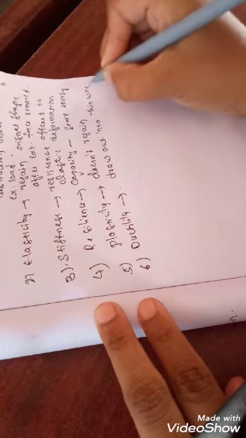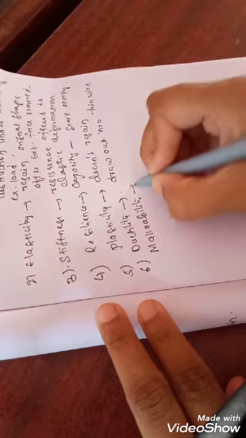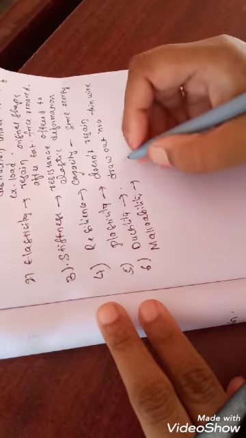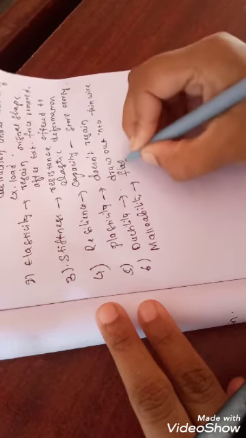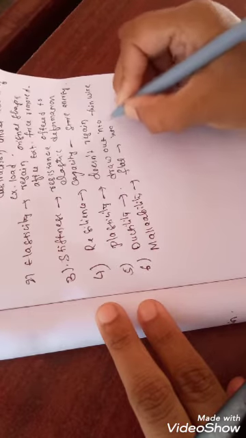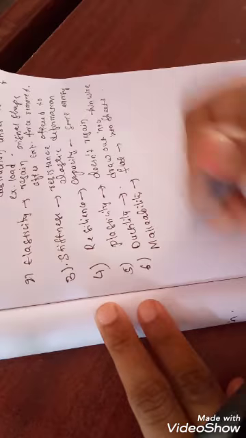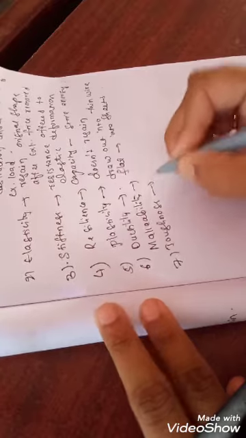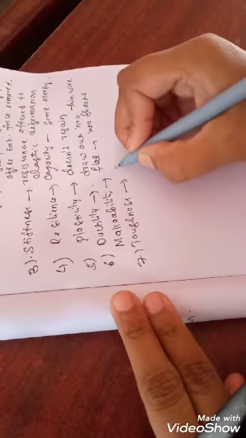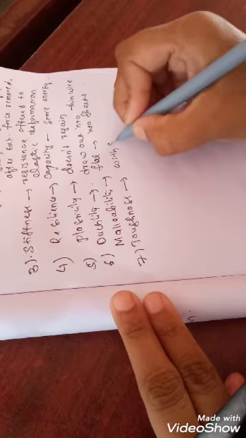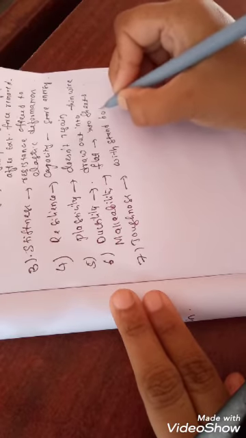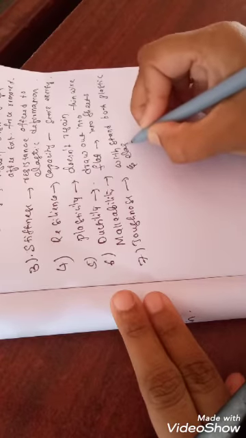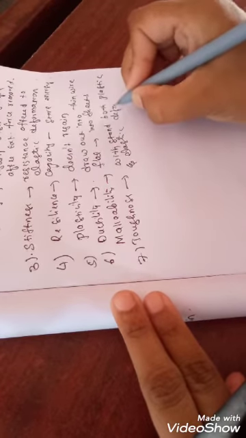Malleability is the property which enables the material to be flattened into sheets. Next, toughness is the property with which it is able to withstand both plastic and elastic deformation.